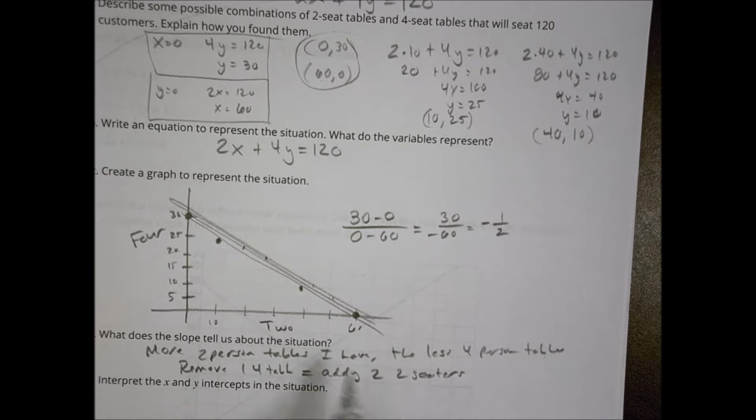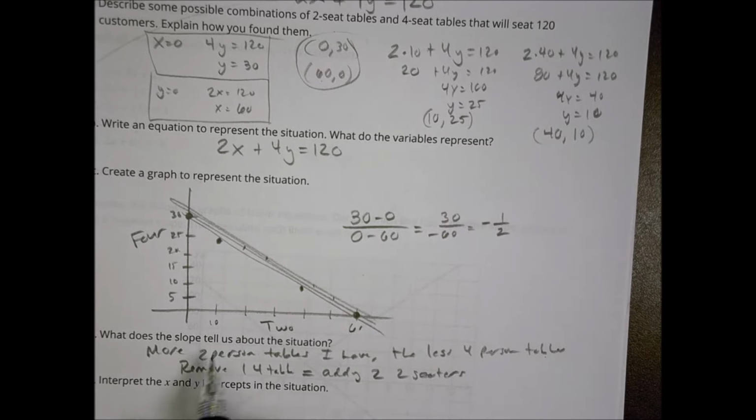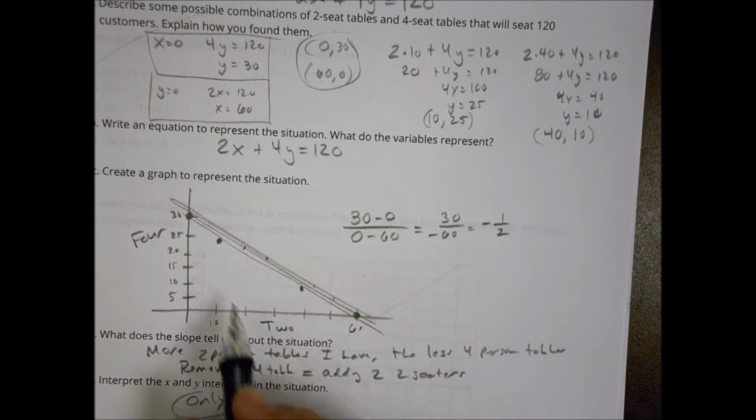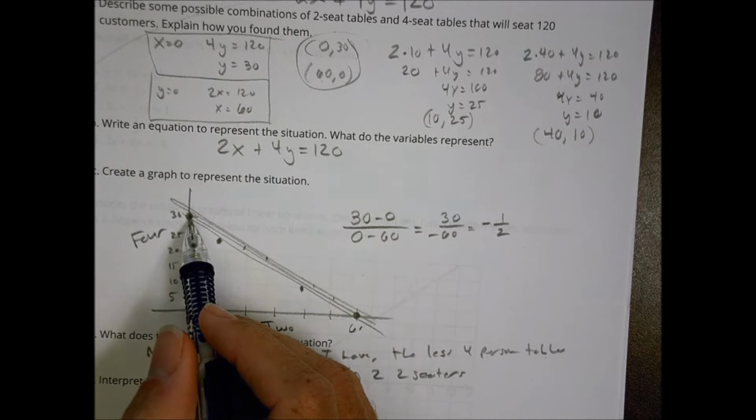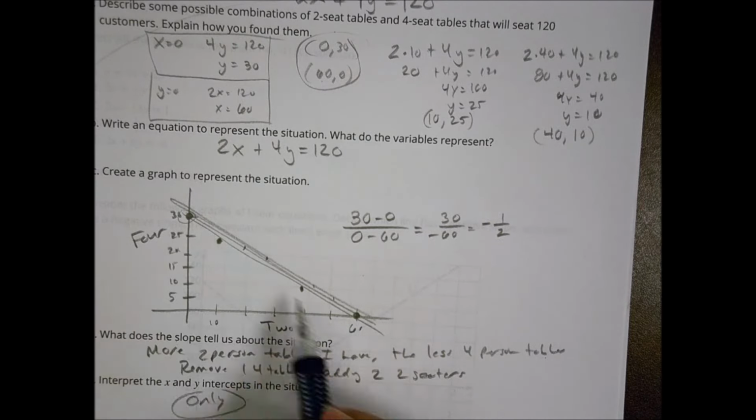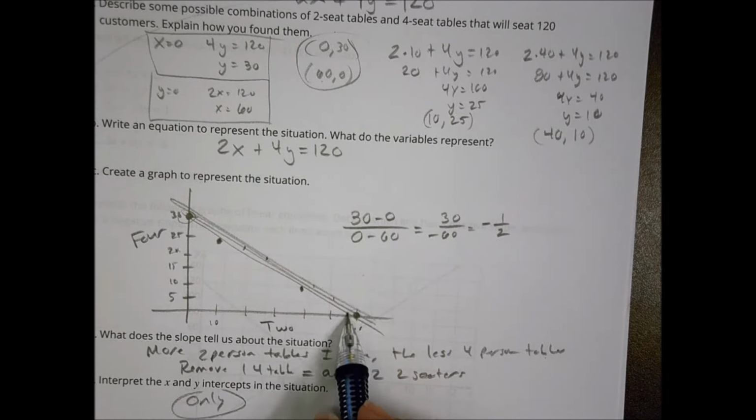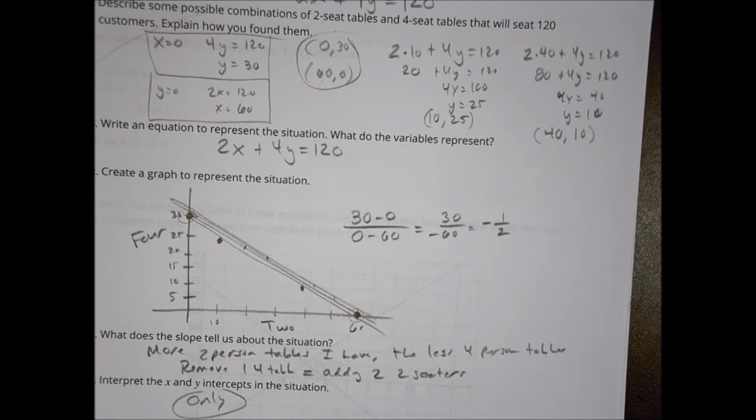Interpret the x and y intercepts as the equation. That's telling me if I only have the two-seaters or the four-seaters. If I only want to do four-person tables, then I'm going to have 30 of them. If I only wanted to do two-person tables, I could have 60 of them there. All right, next one, number 2.